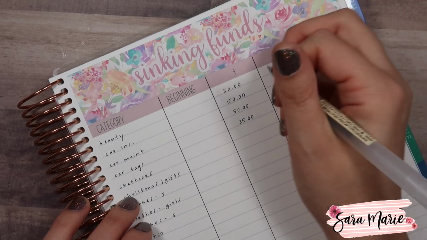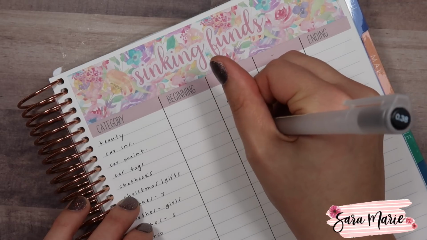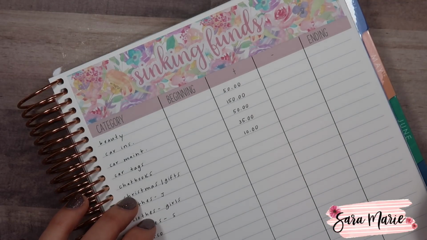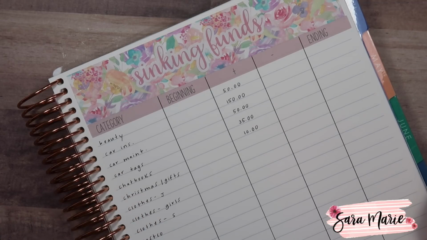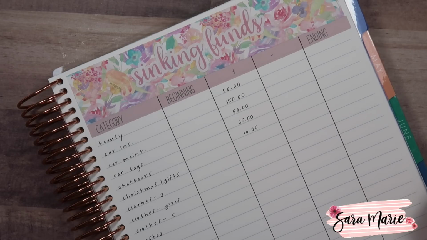Chapbooks, we have been doing $10 per month. And honestly, the girls probably get chapbooks every 3-4 months. When you're not doing anything, like when you're at home a lot, there's not a lot of pictures that get taken. I need to be better about that, but honestly, it's easier to do that when you're out with friends or out doing fun stuff. And so I don't anticipate needing a ton of money for chapbooks anytime soon.